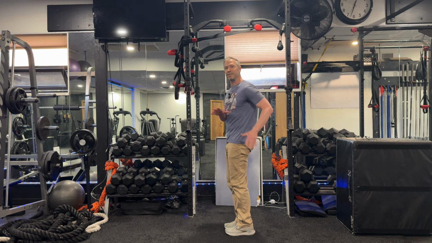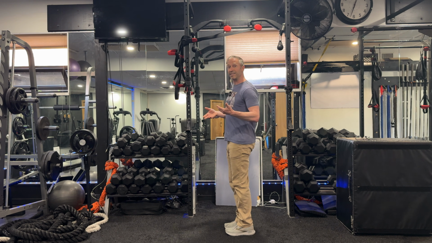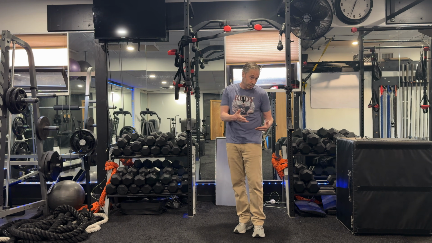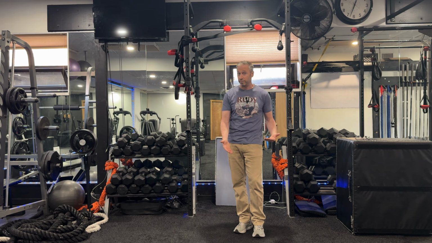It's easier to stay neutral, meaning I'm not extending. I'm not doing this exercise by intentionally flexing. I could do that, but I wouldn't do it with weight, but I could do it. I'm staying out of extension. I'm staying in a neutral state, which will lead to better overall strength because I'm using all the muscles rather than just a few of them.